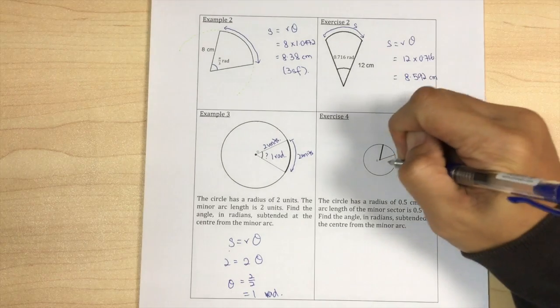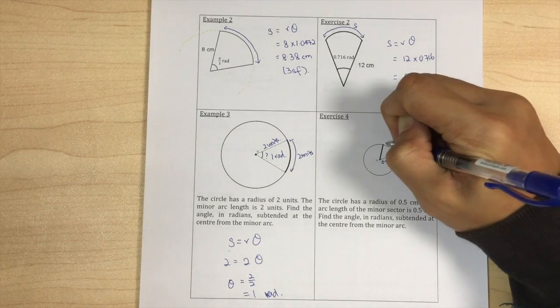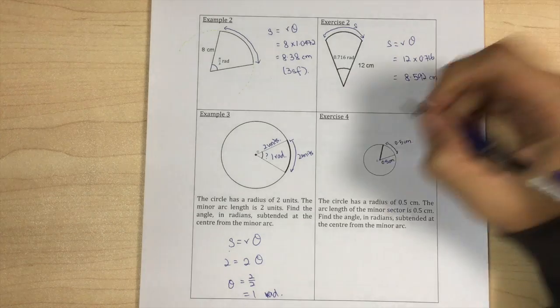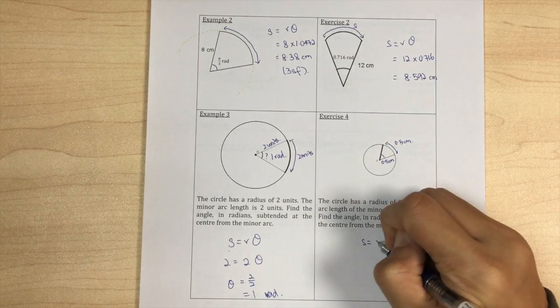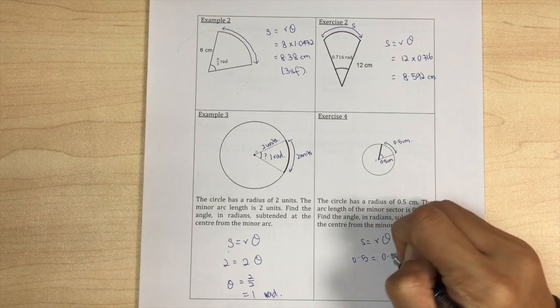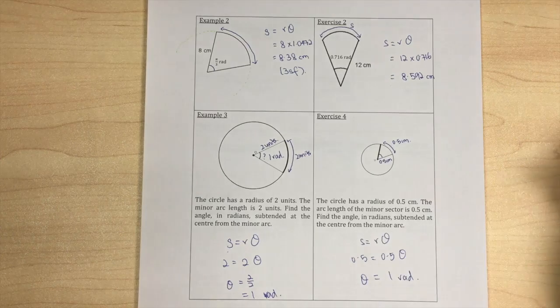Okay, let's look at the answer. The radius is 0.5 cm. The arc length is also 0.5 cm. So find this angle over here. S equals r theta. S is the arc length, 0.5. Radius is 0.5 theta. Therefore, theta is 1 radian. Alright?